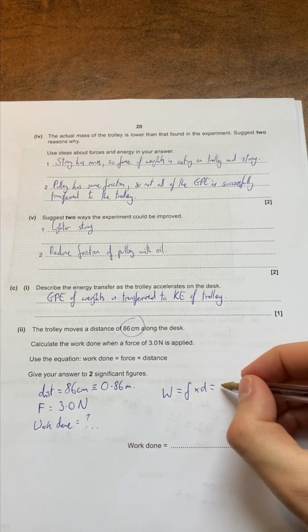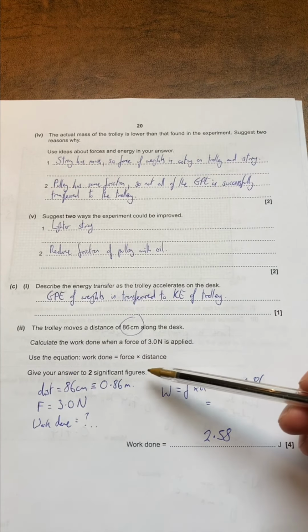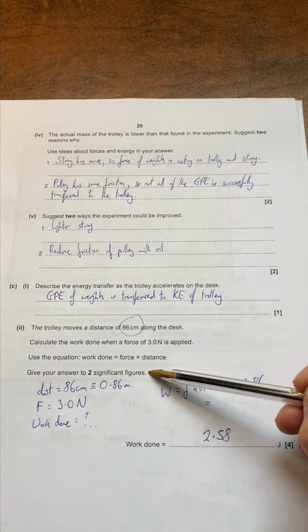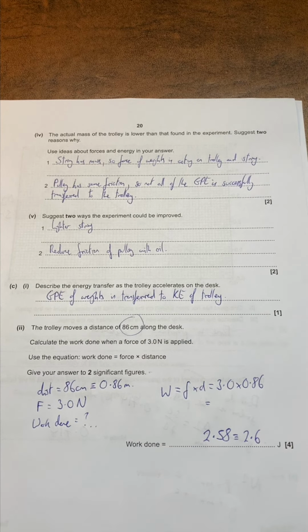Work equals force times distance. Substitute in, 2.58 joules. However, got to make sure we answer the full question. So 2.6 joules, rounding to two significant figures.